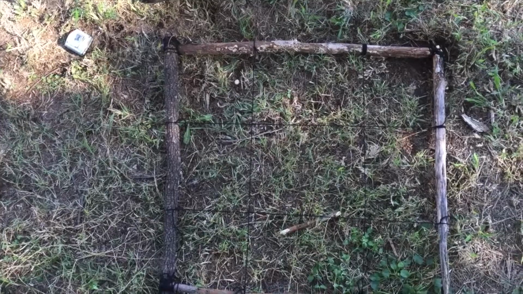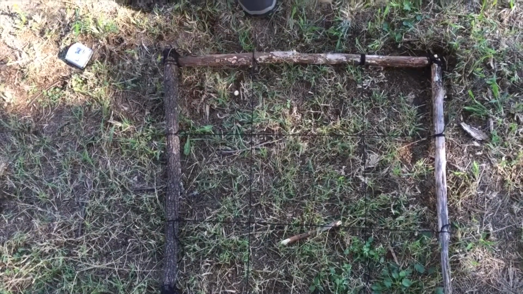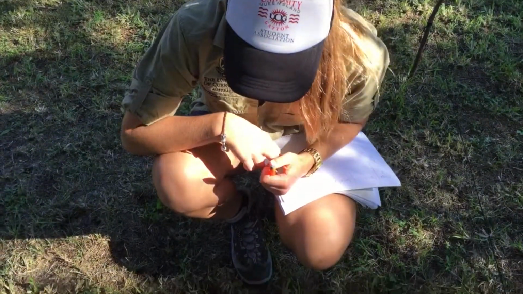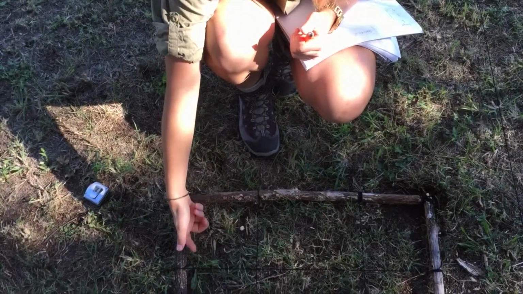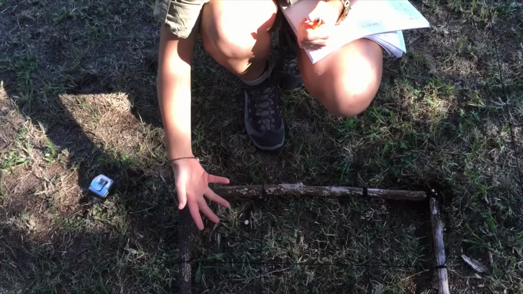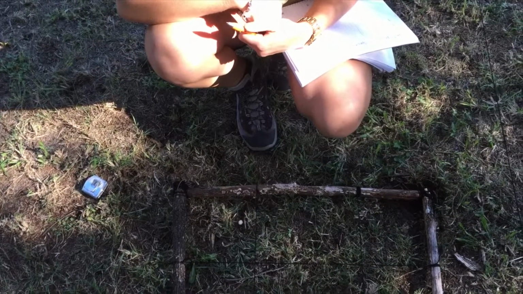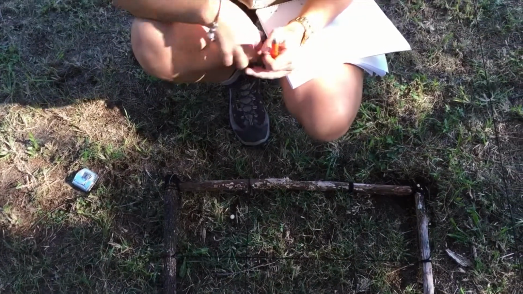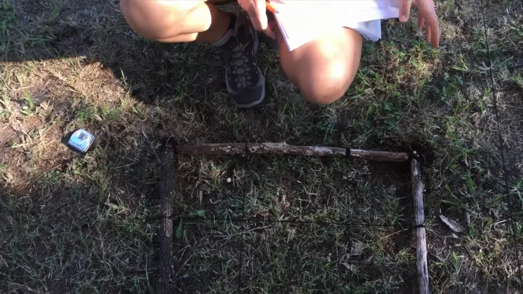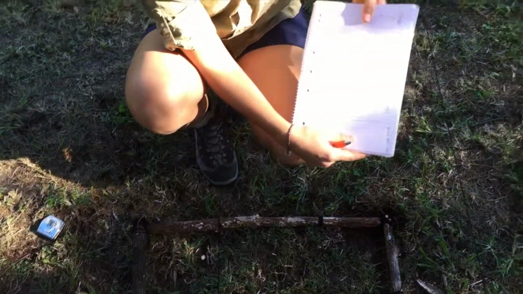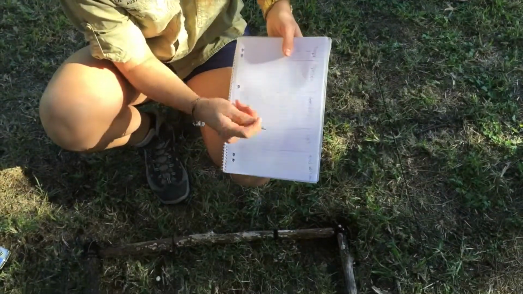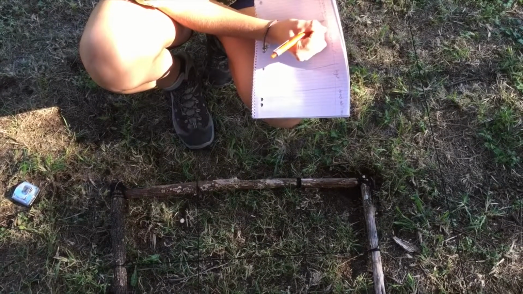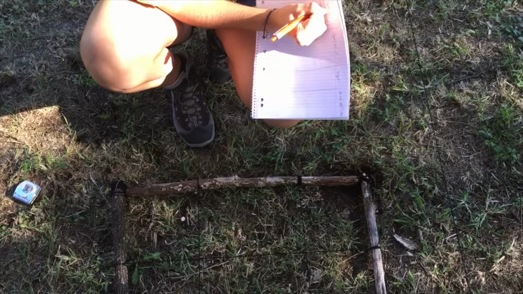First of all, we will have a look in one of the smaller squares that we've created in our quadrant plot to see the species that are present. As we can see, there's grass, there's a weed and there's also some fungi. There's also a lot of dead leaf litter and a few sticks, and we'll be getting to that very shortly. First, we need to write down the types of species that are present. This is where we get our notepad out and write down: I can see that there's grass, fungi, and also weeds.